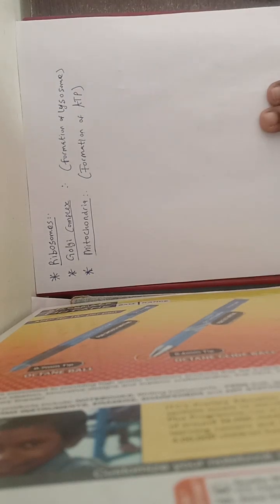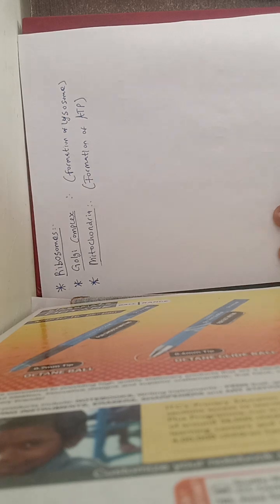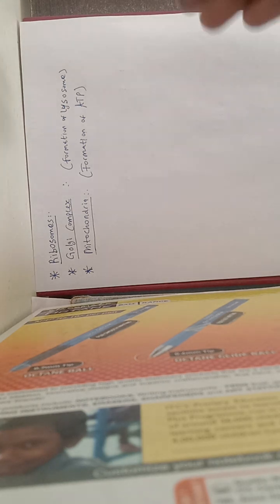Sorry, the Krebs cycle occurs in the presence of oxygen, and the glycolysis cycle occurs in the absence of oxygen. That is aerobic and anaerobic. Anaerobic occurs in glycolysis, and aerobic occurs in the Krebs cycle.